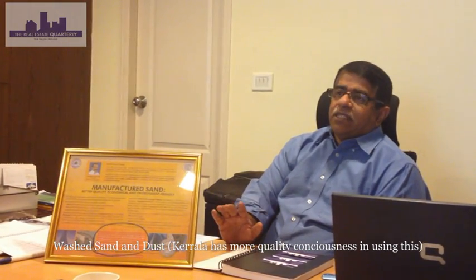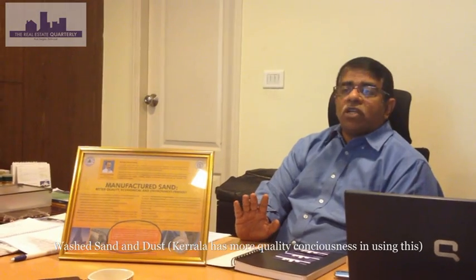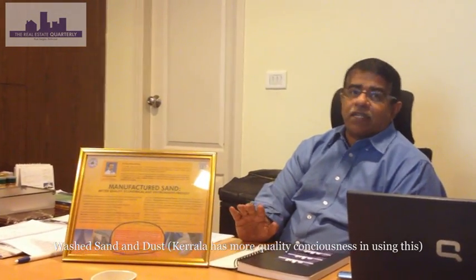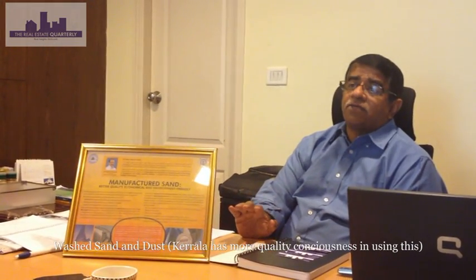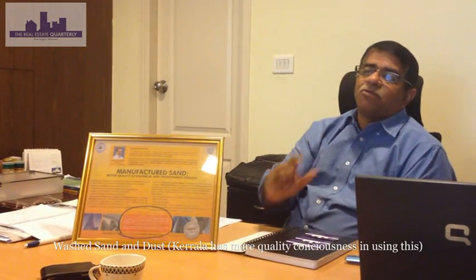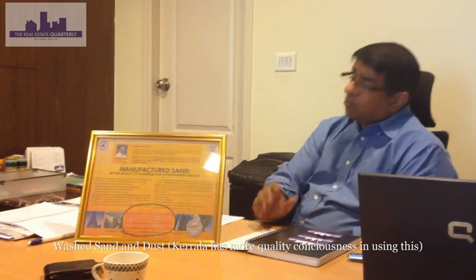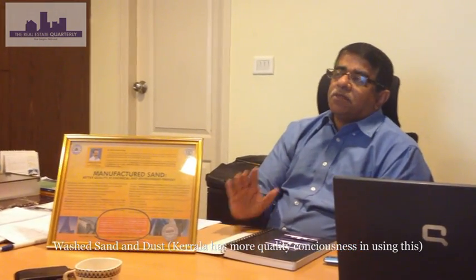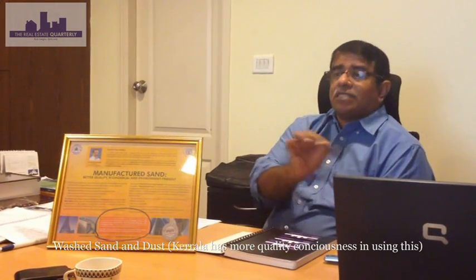Most of the other people, 99% of the people, do not have this washing system. I would say apart from Kerala there is a lot of quality consciousness. They use only washed sand. They may not have the centrifugal system, they might have different systems, but they wash the sand. So this is the system involved.